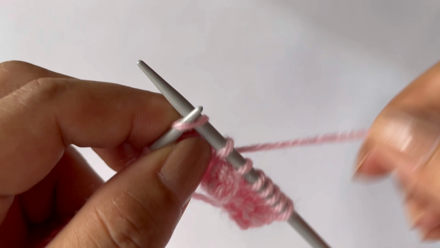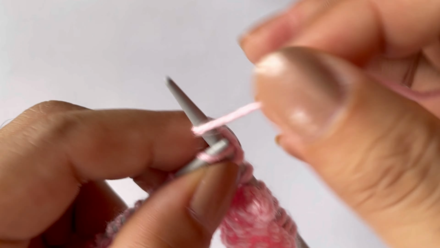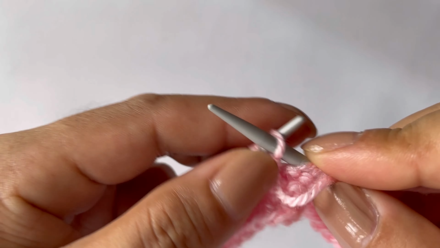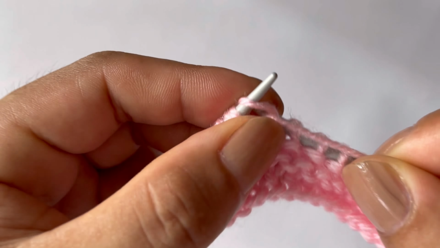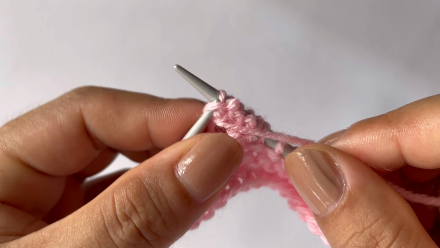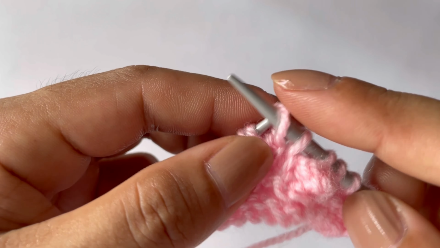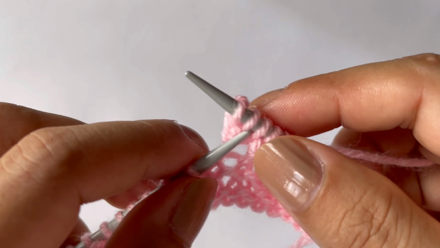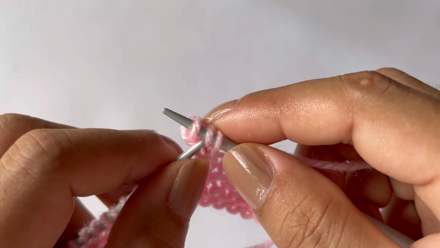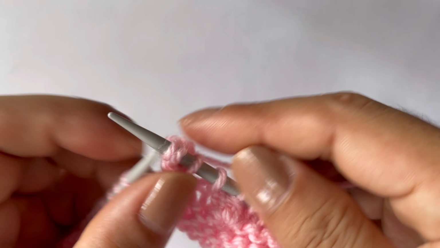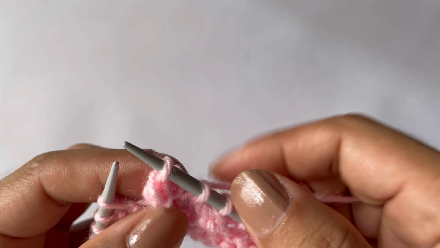We have done 1, again make a bubble, 1, 2, 3, 4, 5, turn your work, purl 5, then slip 5, knit the last stitch and then pass the 4 stitches over.